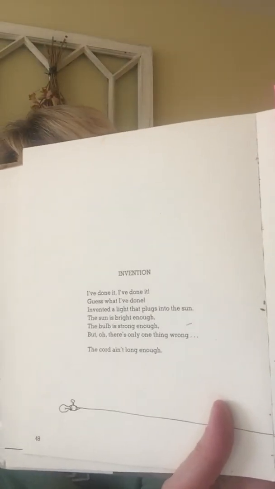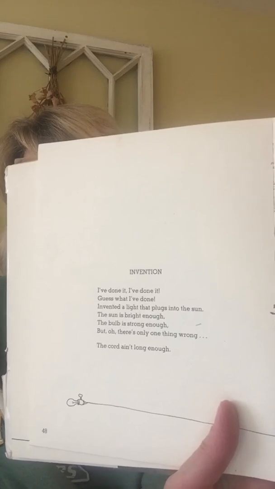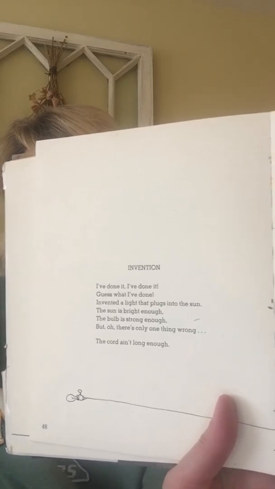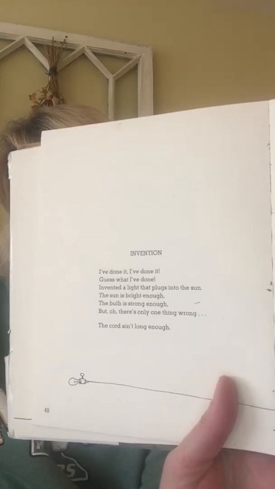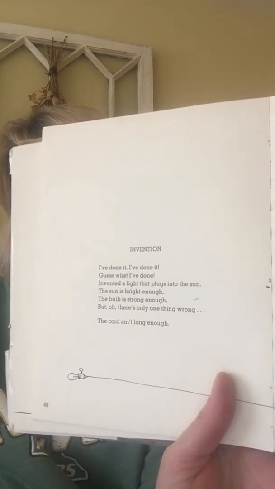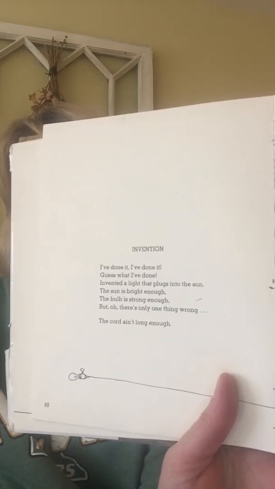I've done it. Guess what I've done? Invented a light that plugs into the sun. The sun is bright enough, the bulb is strong enough, but oh, there's only one thing wrong. The cord ain't long enough.